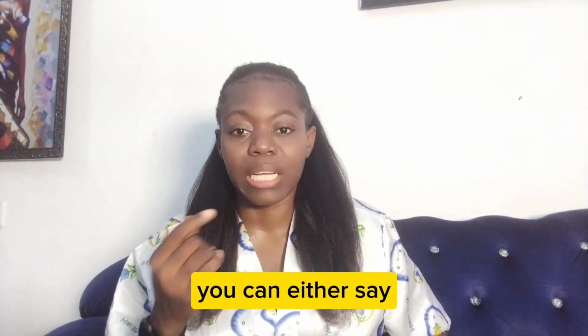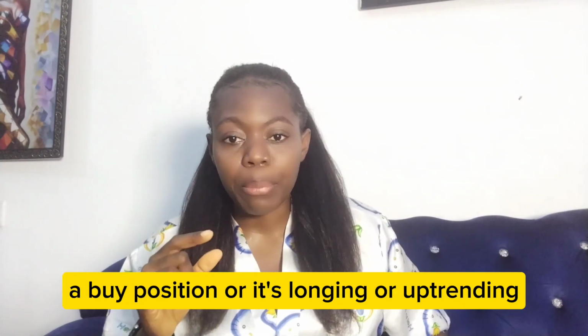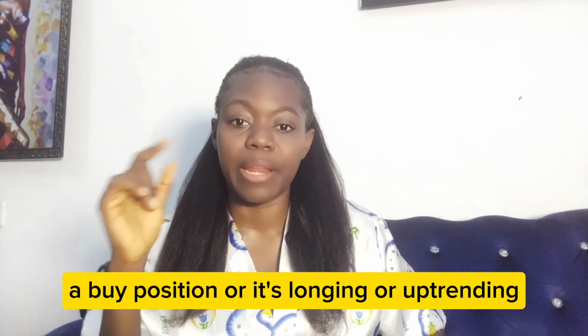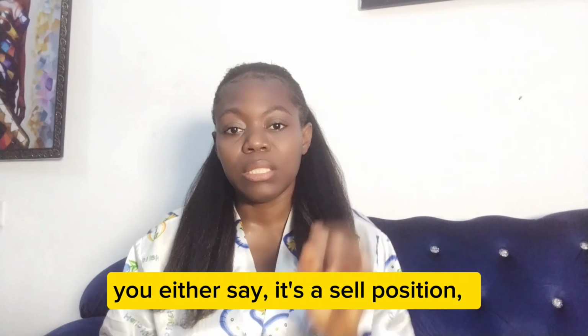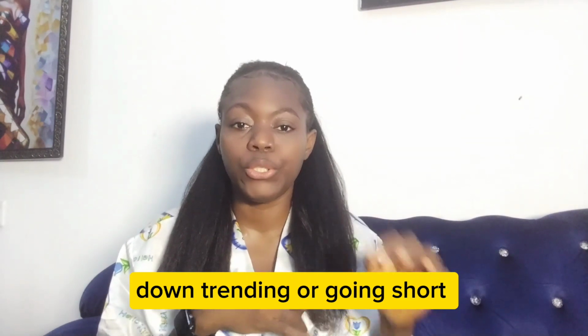Then positions, either a buy position or a sell position. For a buy position, you can either say it is a buy position, or it is going long, or uptrending. Then for a sell position, you either say it's a sell position, downtrending, or going short, right?